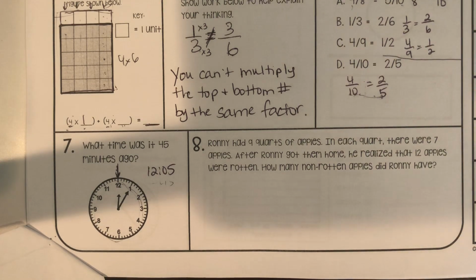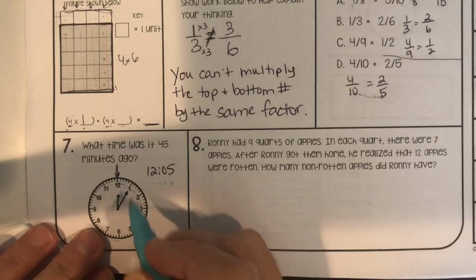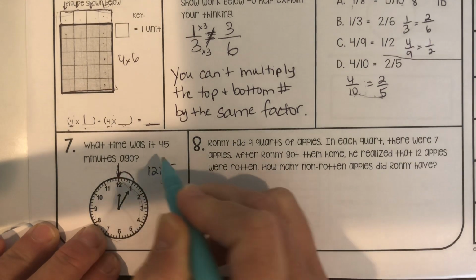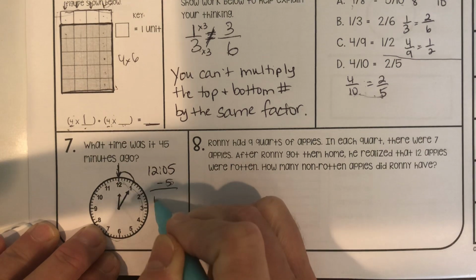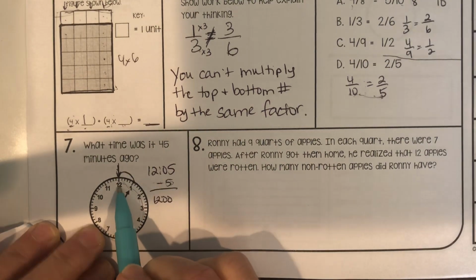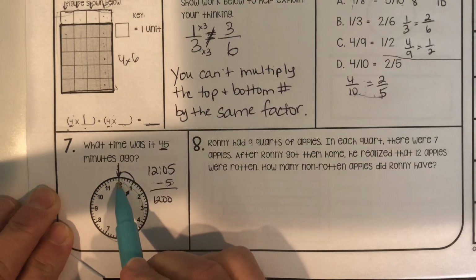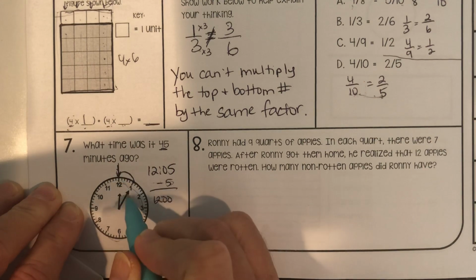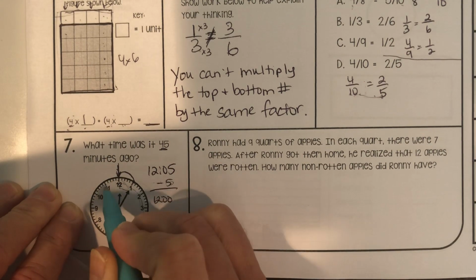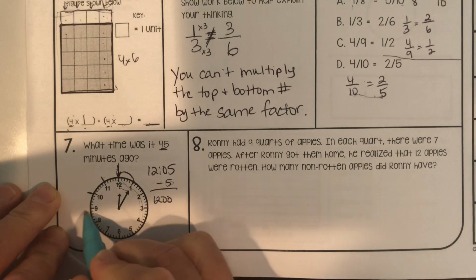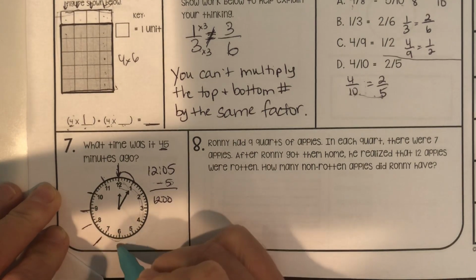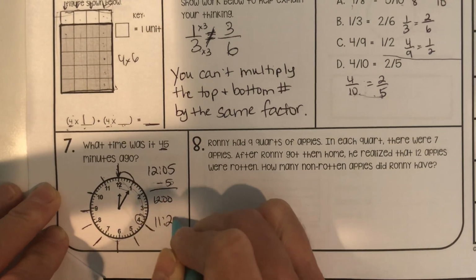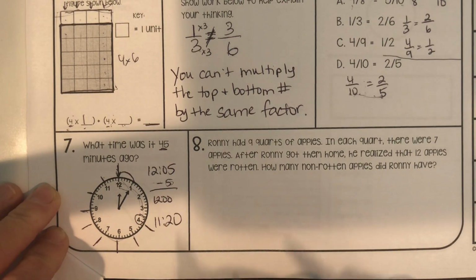So let's do this. Let's take 5 minutes away, and that gets us to 12 o'clock. So we already subtracted 5 minutes, and that gets us to 12 o'clock, right? From 12 o'clock, if we want to subtract 45 minutes, we now need to subtract 40. So let's just hop backwards. Or right here, we just move this back up here. That was 5 minutes ago. So we got 5, 10, 15, 20, 25, 30, 35, 40. So that would mean it is 11:20, okay?